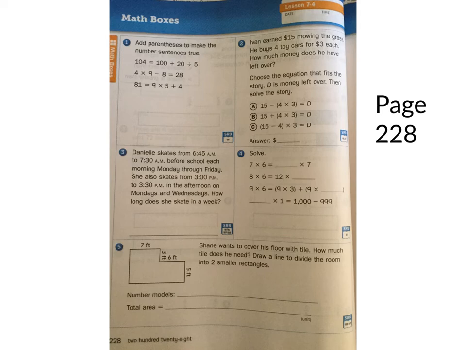All right, hopefully you've been able to wrap up that other page. And now I'm going to have you guys move on to the math boxes. There's only 2 pages for this lesson, so you guys super lucked out today. Go ahead and number 1, and you're going to add parentheses to make the number sentence true. Remember the steps for how to do the problems that have parentheses with orders of operations and things like that.